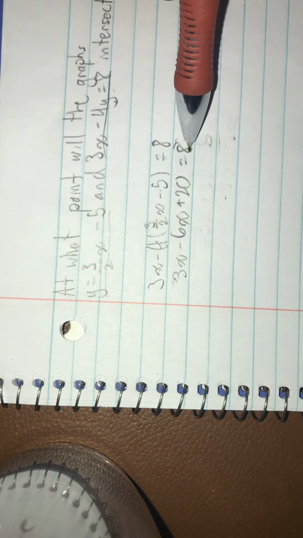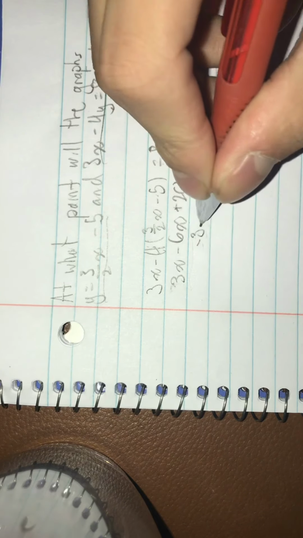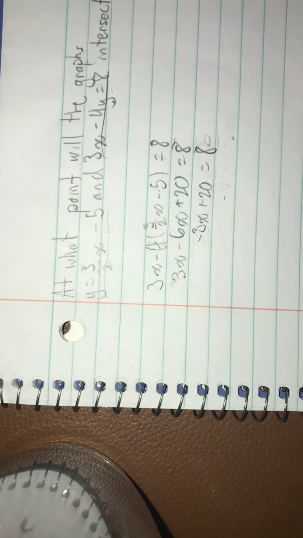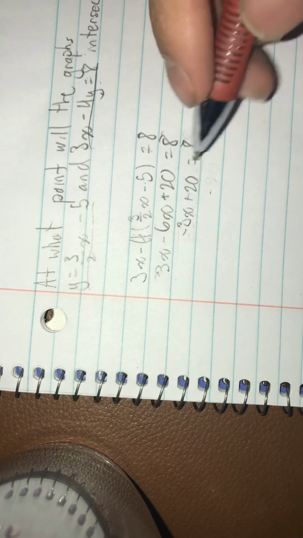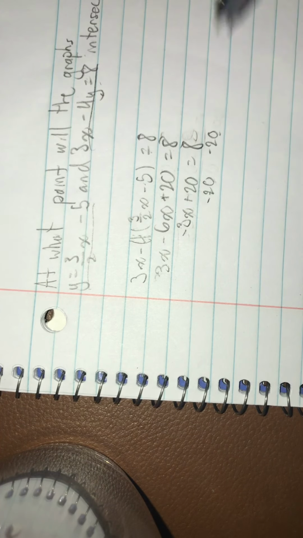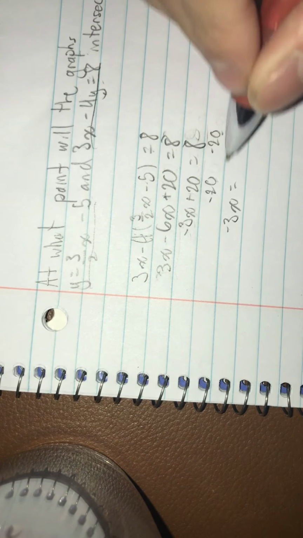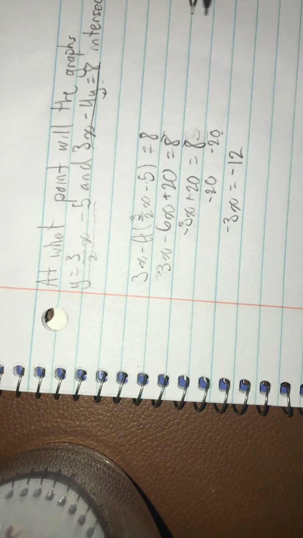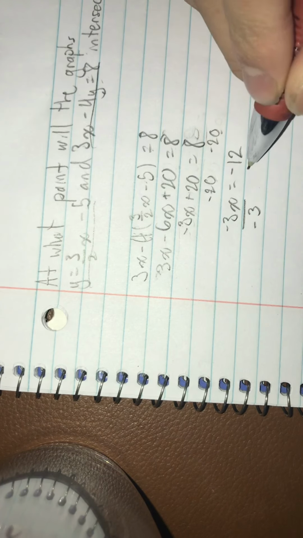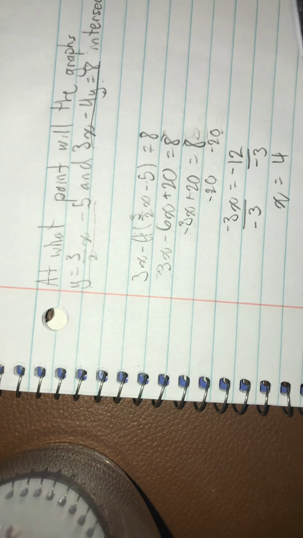and then you should get this. Now you would collect like terms, so it would be negative 3x plus 20 equals 8. So when you have this now, all you want to do is minus 20 from both sides. So minus 20, and you should get negative 3x is equal to negative 12. Then what you do from here is divide negative 3 from both sides, and x should be equal to 4.